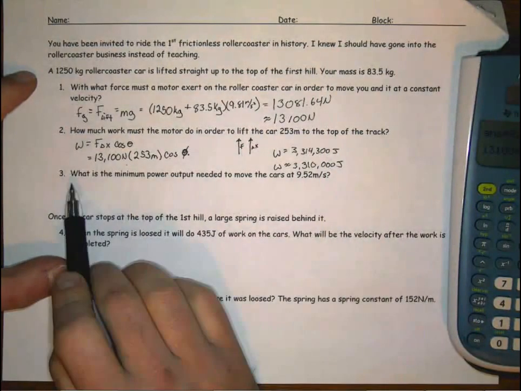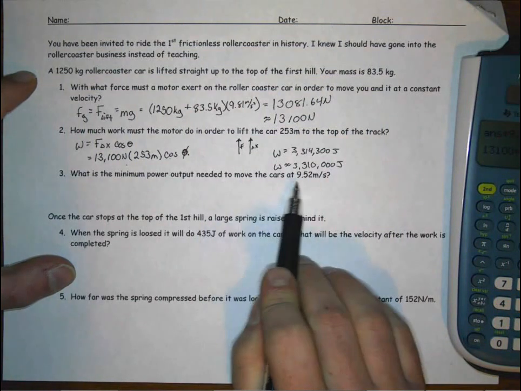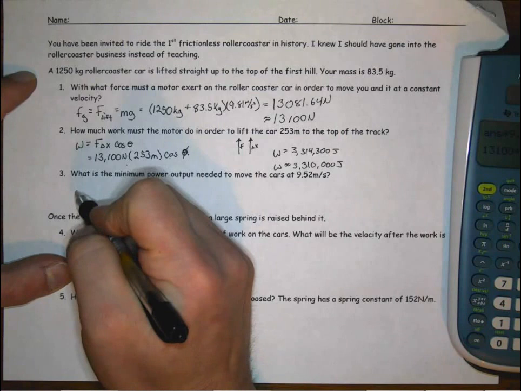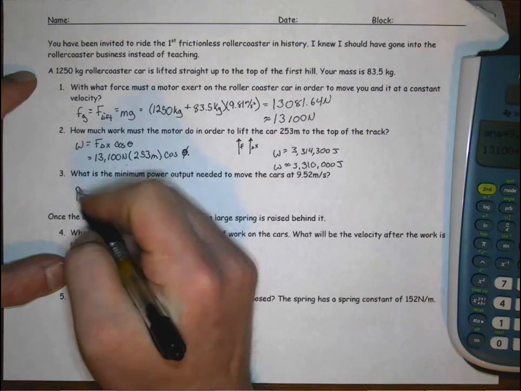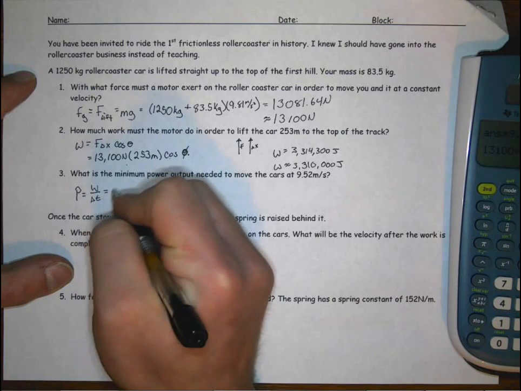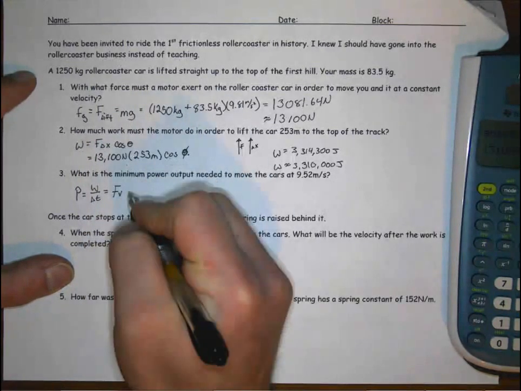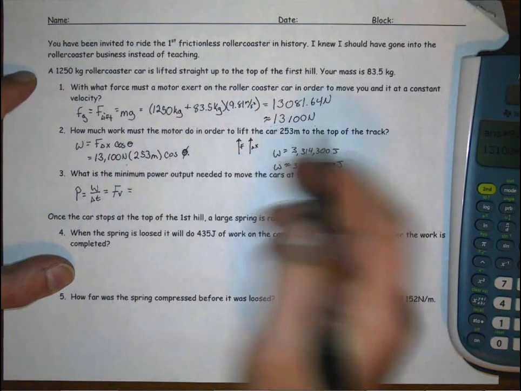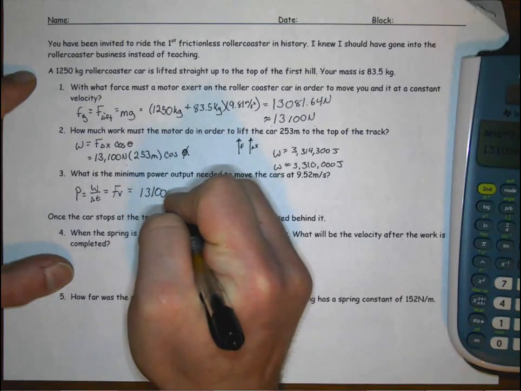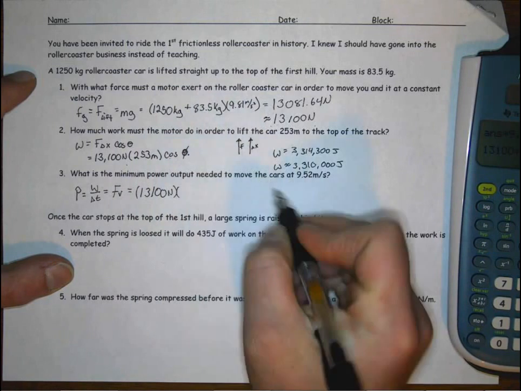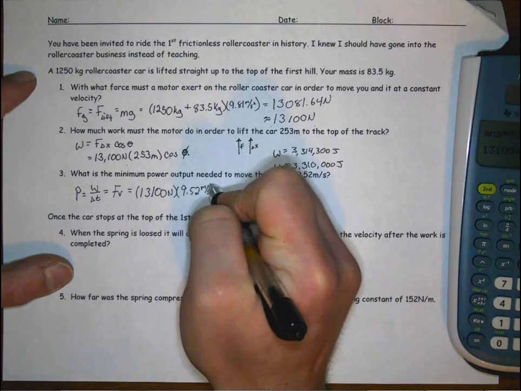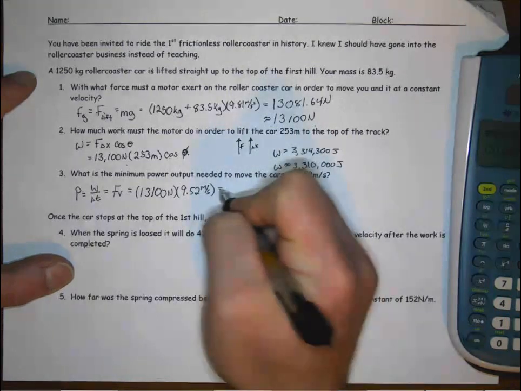So now, what is the minimum power output needed to move the car at 9.52 meters per second? Now, in this case, we're going to use a power equation. And we know that power equals work divided by time, but it also equals the force times the velocity. So in this case, I know my force is 13,100 newtons, and my velocity is 9.52 meters per second. Do the math.